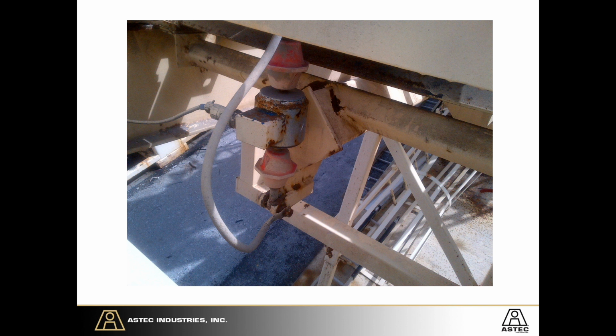Here's the load cell that you'll see on a weighbridge. This is more of an old style or a little dated load cell. It is a canister type load cell. One of the things about these load cells, they're kind of hard to find now. A lot of people do not use them anymore. One of the reasons for that is barometric pressure. Barometric pressure can affect these.